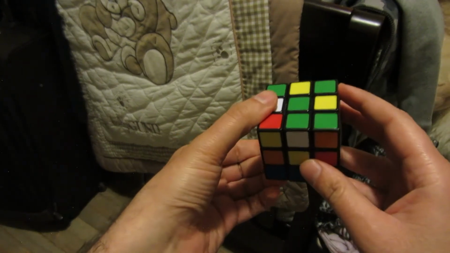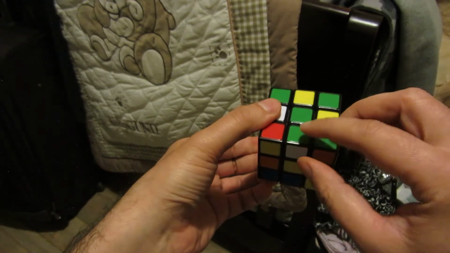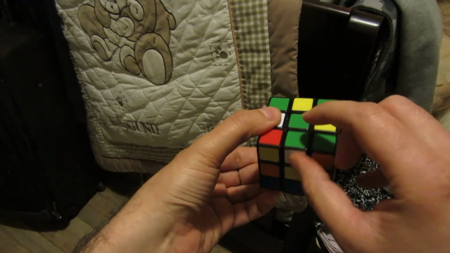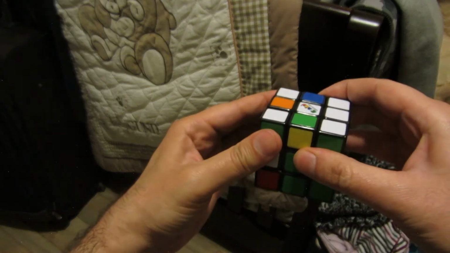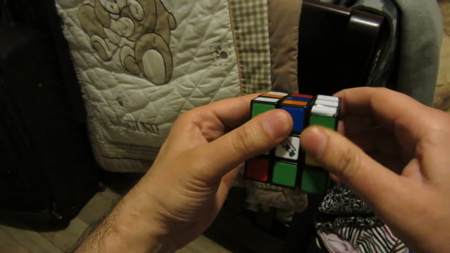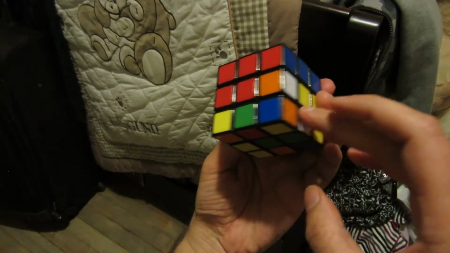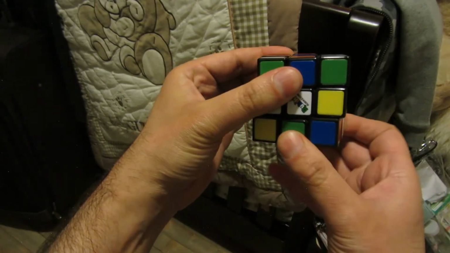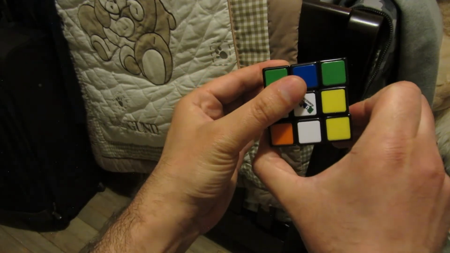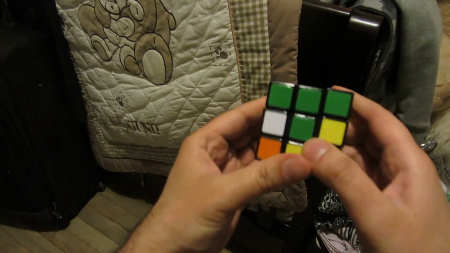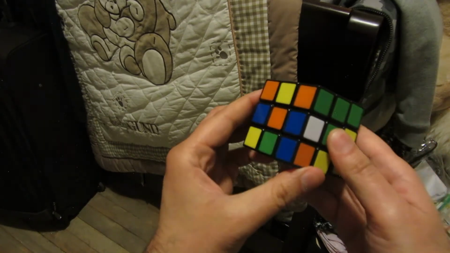So in this case, see, it's green with green, white here, it needs to go up here. So look at this. I'm gonna flip this one down. Now my piece is on the other side. Bring it to this side and bring the middle up, and now it's correct.